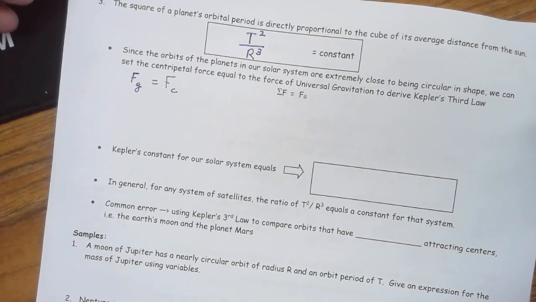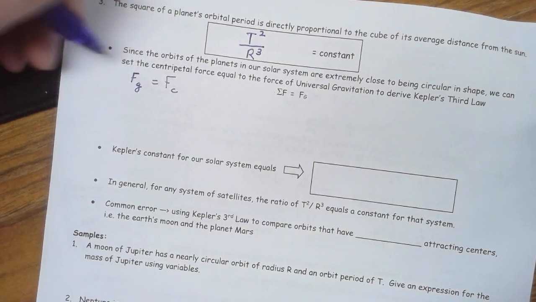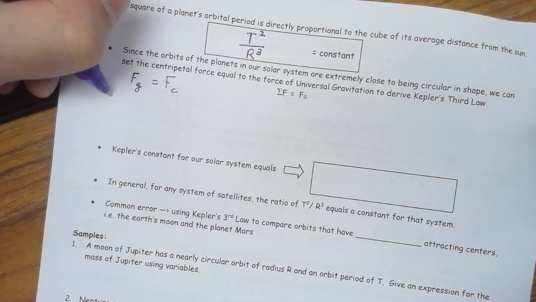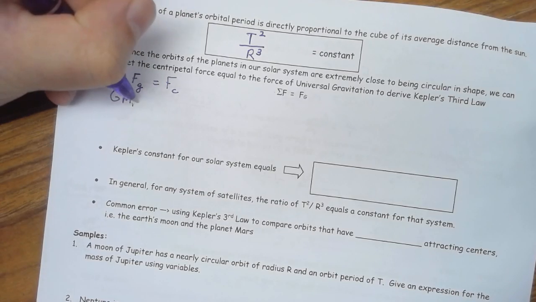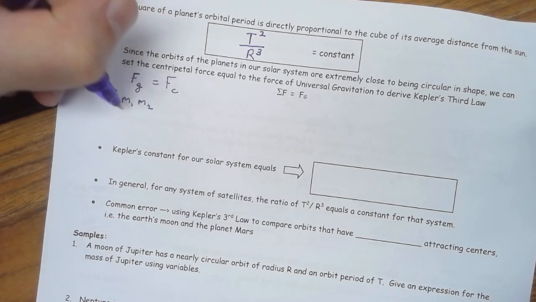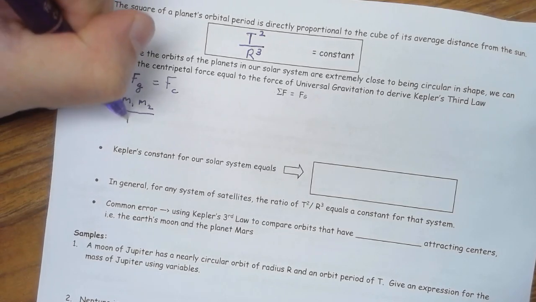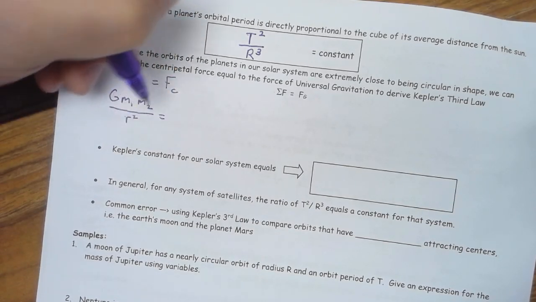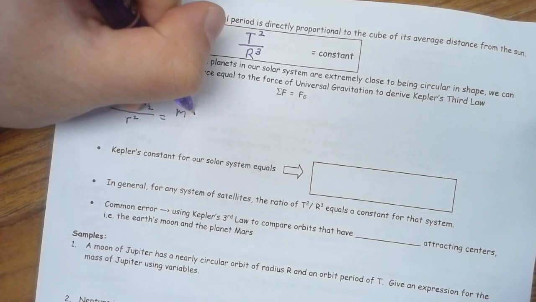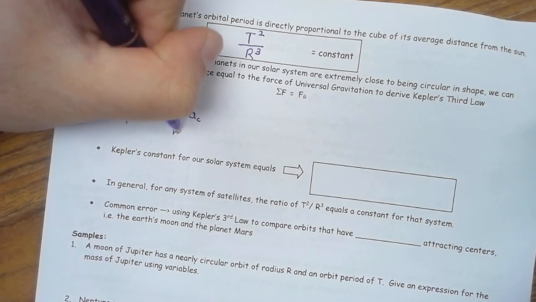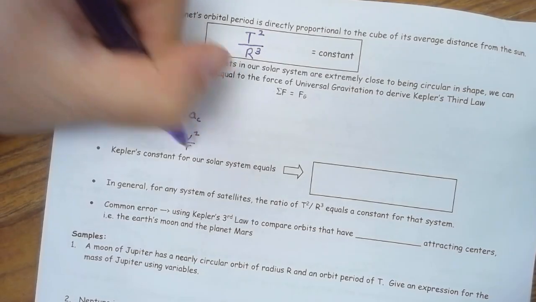What did we break that down into? Force of gravity. What's universal gravity? And then the centripetal force is ma, or mv squared over r, right?